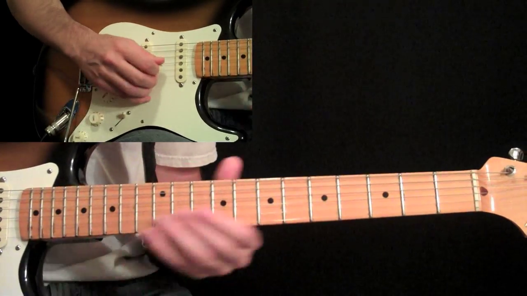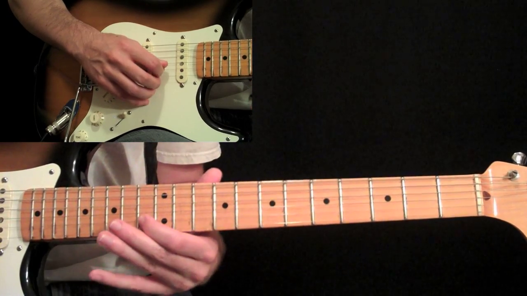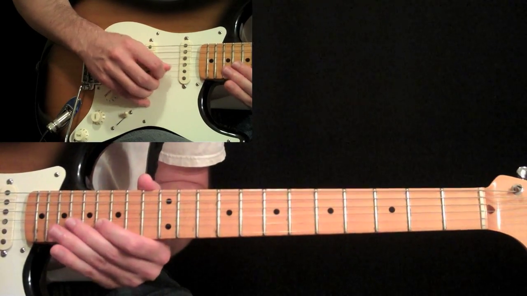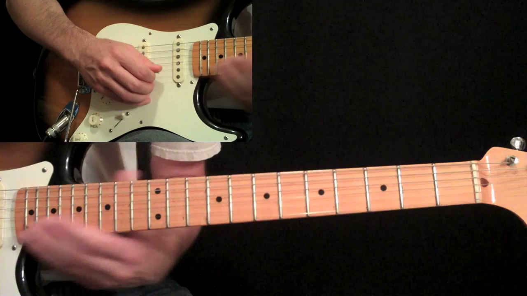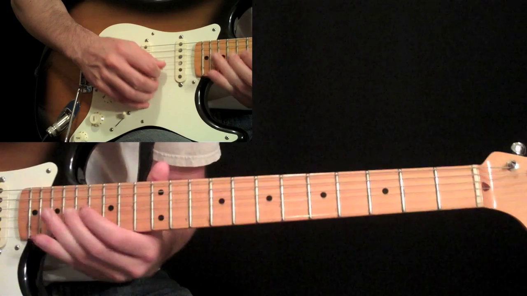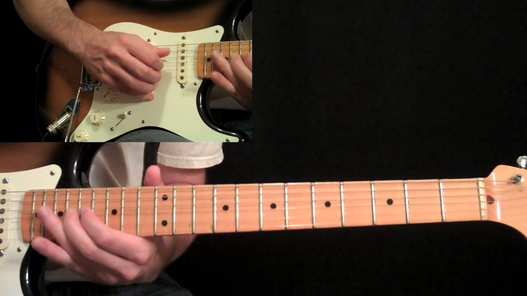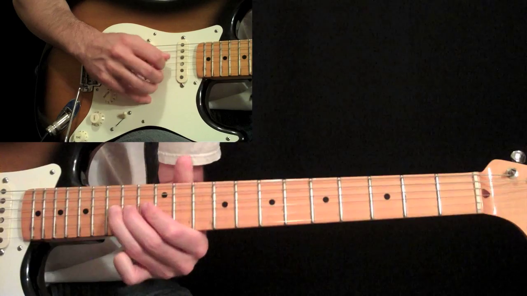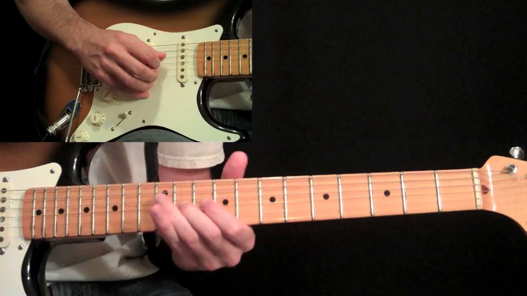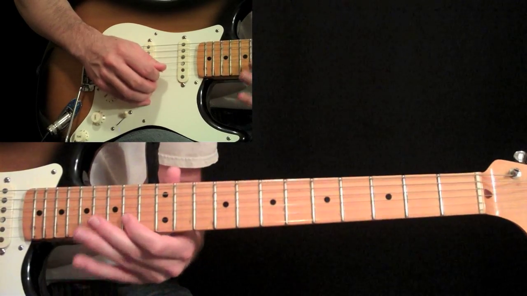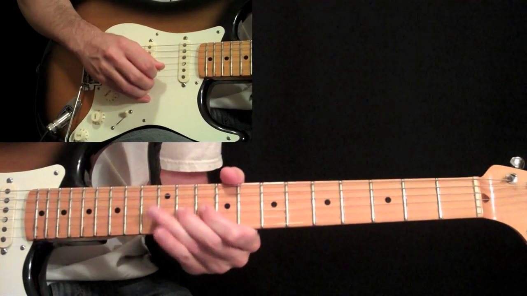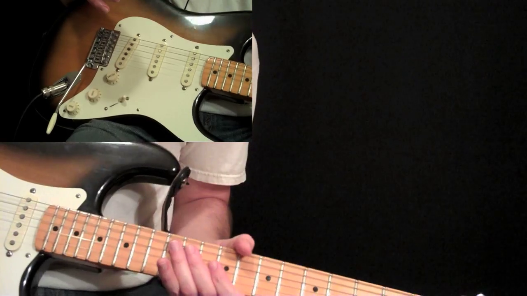Then, kind of similar to what we did before, slide to 15, then 13 on the 2nd, and then 15 on the 3rd, and then that 16, 18, 19 on the 2nd. Then the same thing as before, that 15, 16, 16. That's the same phrase we did before. So you've seen that before. And then we're going to end it with a slide to 14 on the 2nd, play 15, and slide it down to the 11 on the 3rd string. And I'll switch to a clean sound here.